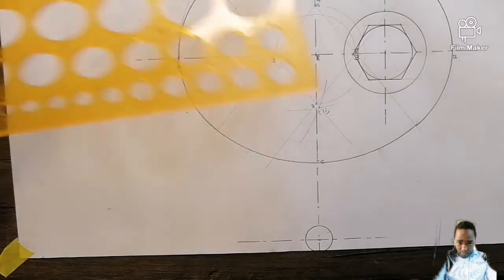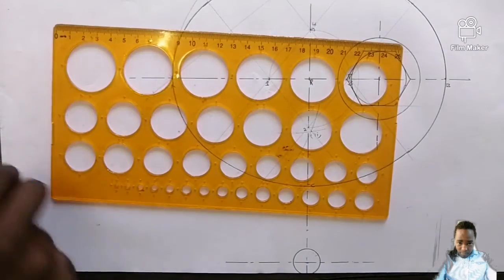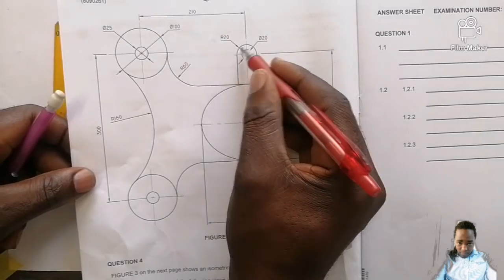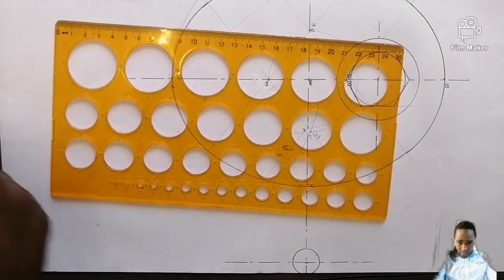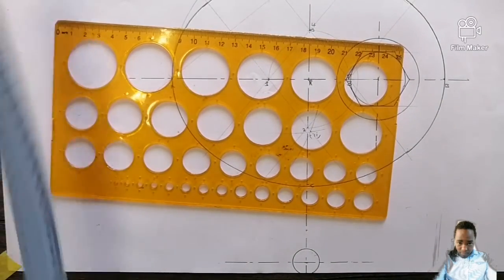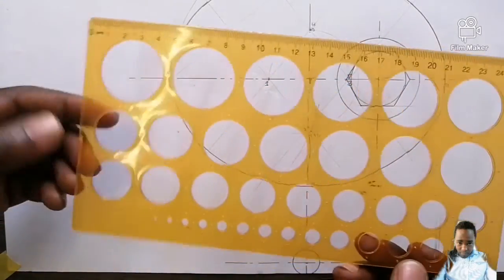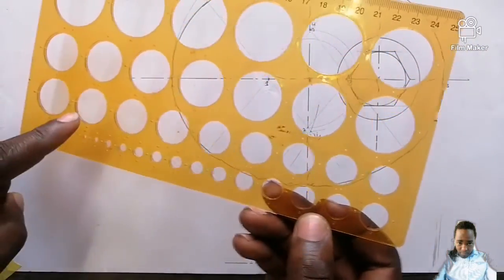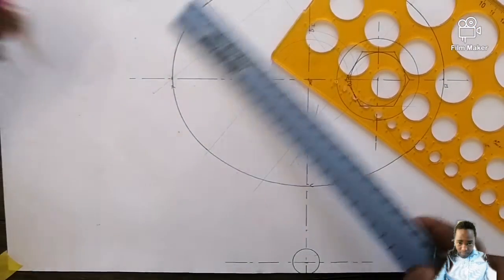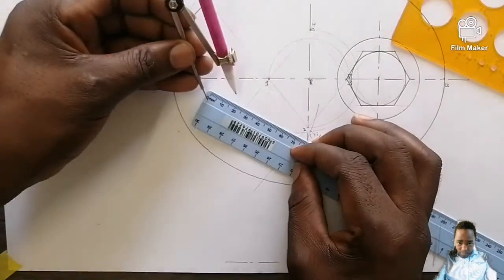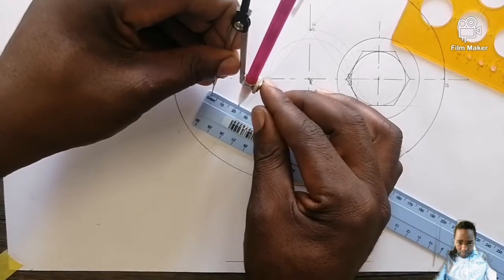Okay, so now we are having radius 20, which is this one. You can still use this one, which means you must go to diameter 40 on this one, or you take your drawing compass, radius 20, and you open your drawing compass to 20 millimeter.